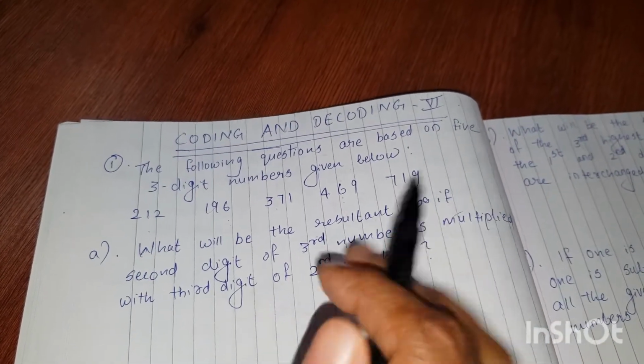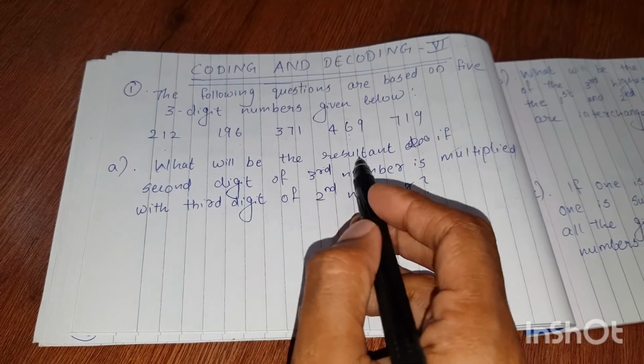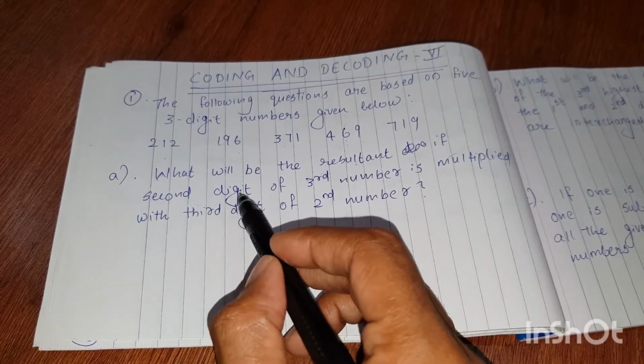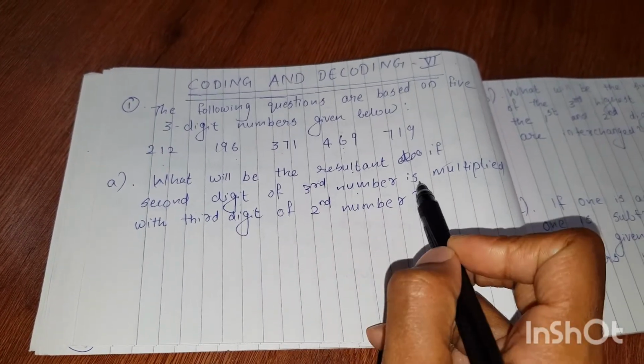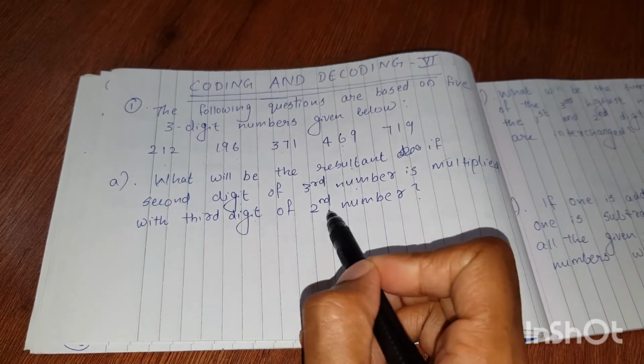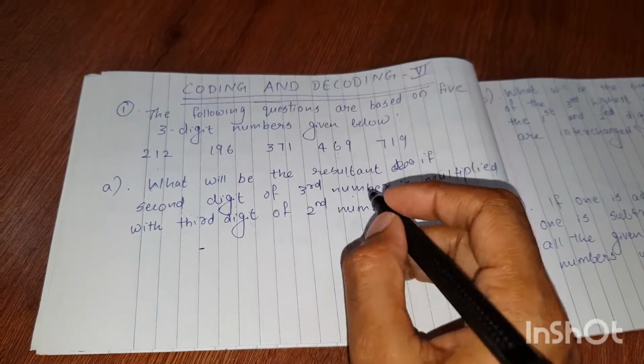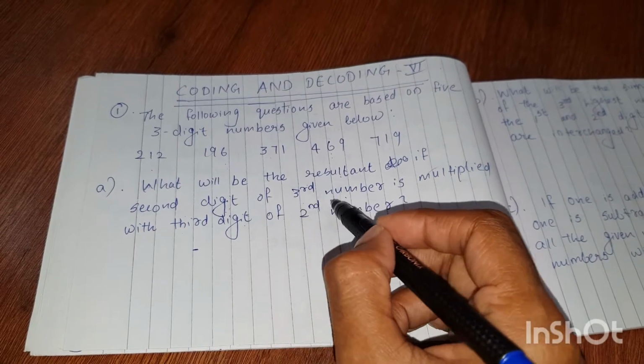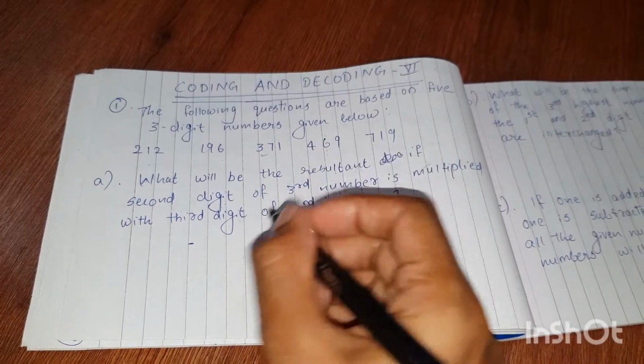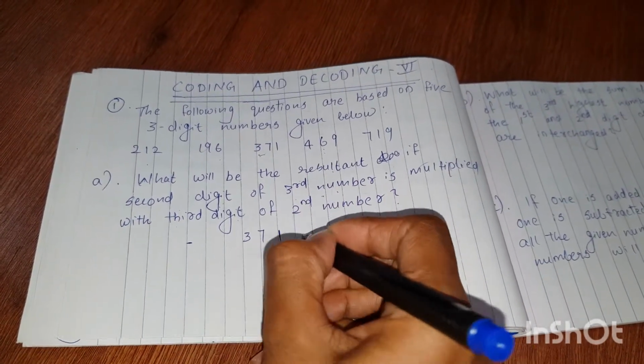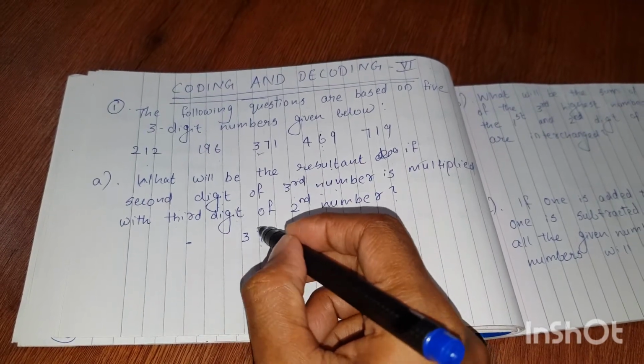Going to the first sub question: what will be the resultant if the second digit of the third number is multiplied with the third digit of the second number? The third number is 371, and the second digit of that number is 7.